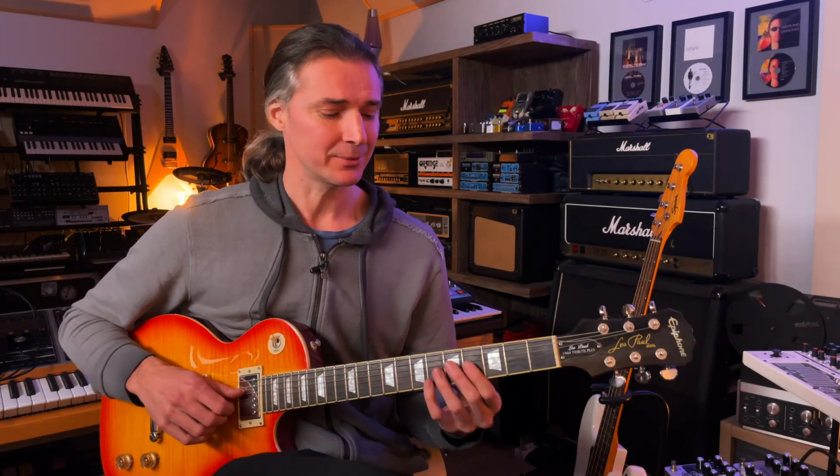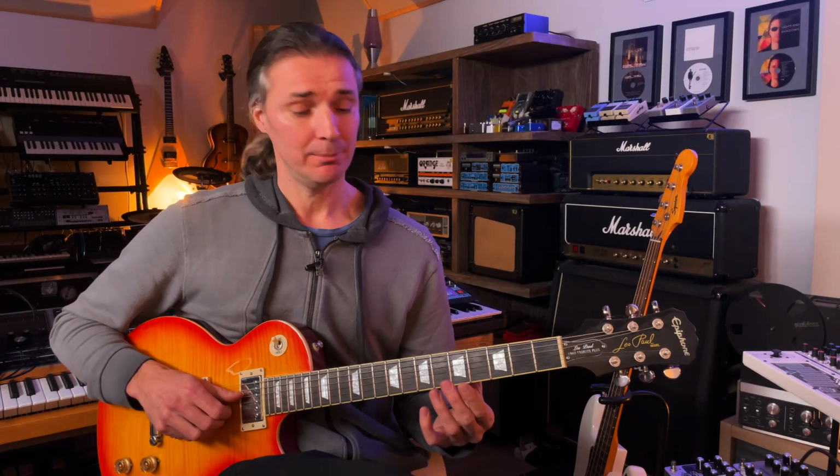But anyway, let's now start from a different shape. We're going to stay in C major, but I'm going to play on the same 3 strings actually. Let's stay on the same 3 strings, but let's have a different inversion. I'm still playing C, E, and G, but in this order now.